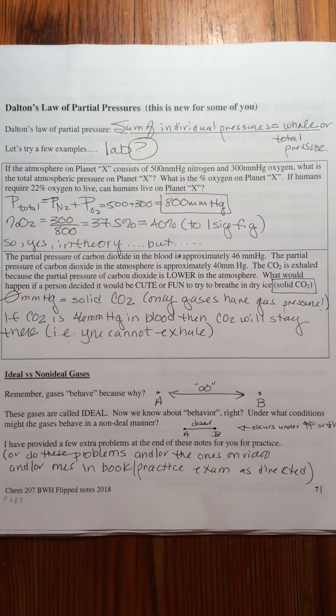Okay, we don't do it every single semester, but we should have that experience in the lab, and it's best left to that situation. I do have a couple of problems here, though, on Dalton's law of partial pressures, which you can see in your lecture notes. One is the planet X, where we have nitrogen and oxygen, and so there's a calculation there.